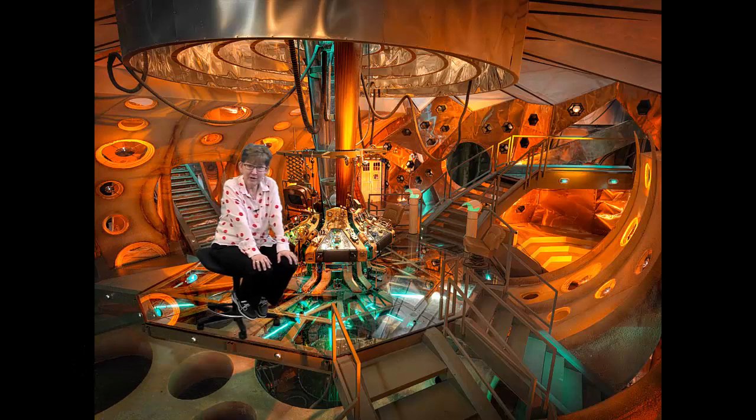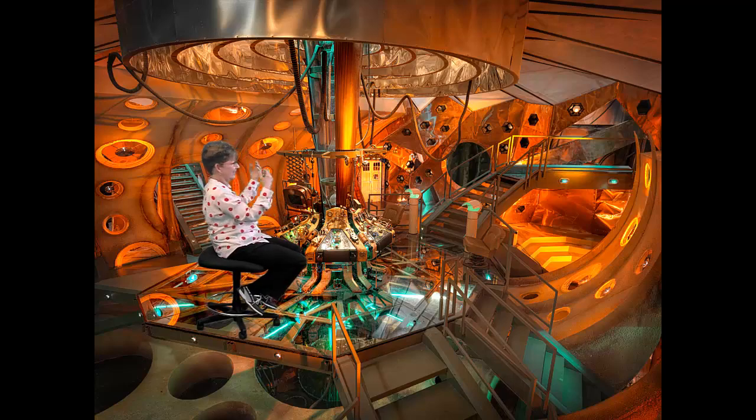For now, what we do know is time can run at different rates depending on where you are. For now, we have to enjoy the journey in the TARDIS and pretending.